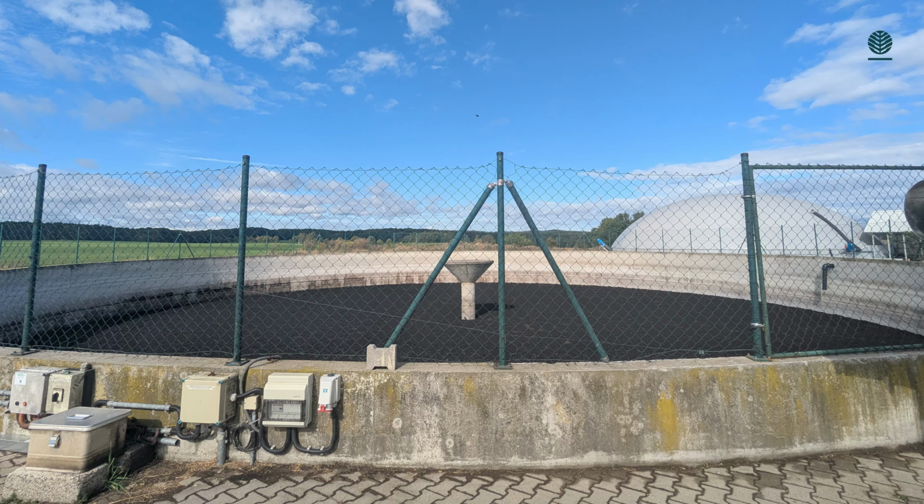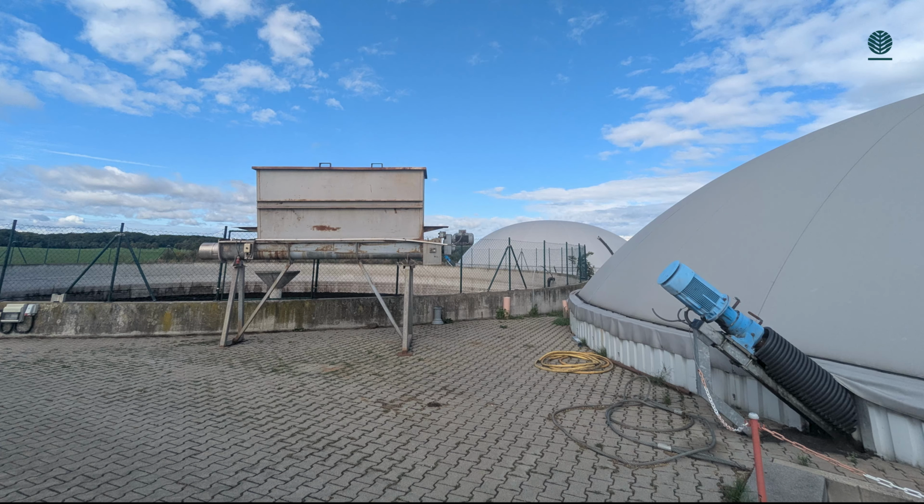Here you can see an open lagoon. It's a round tank without a cover. In the back you can see a new one, built last year. It's a 3,000 cubic meter tank to store the liquid fraction after the digester. It's a different view.